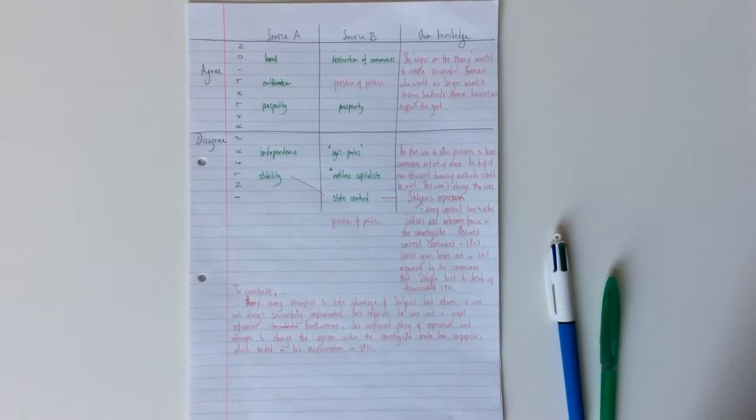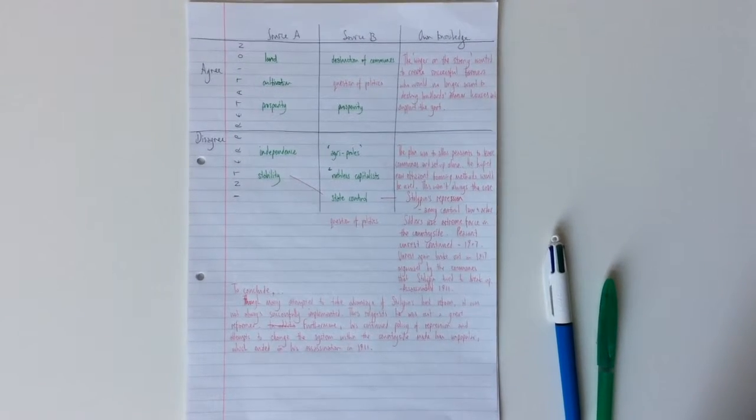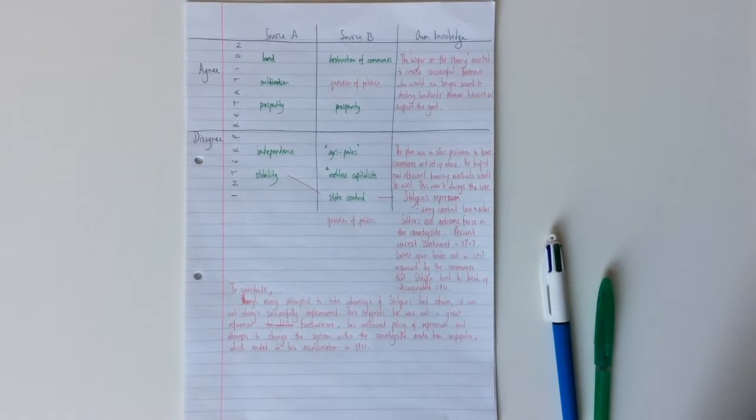All you need to do now is conclude, considering the weight of evidence from the sources and your own knowledge in response to the interpretation.